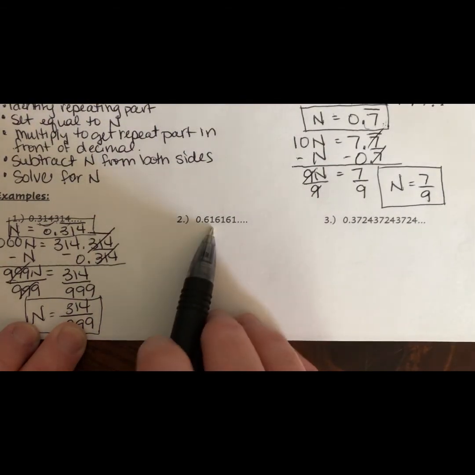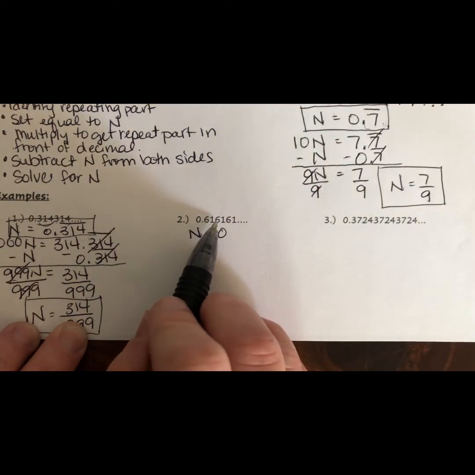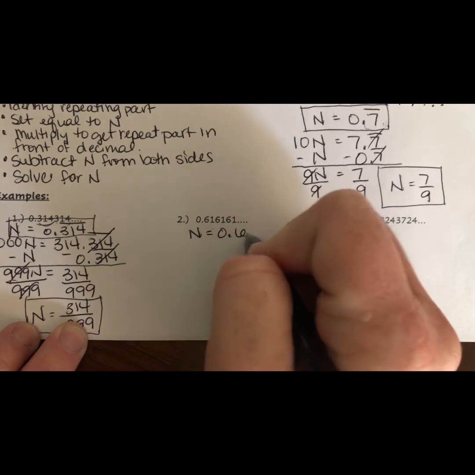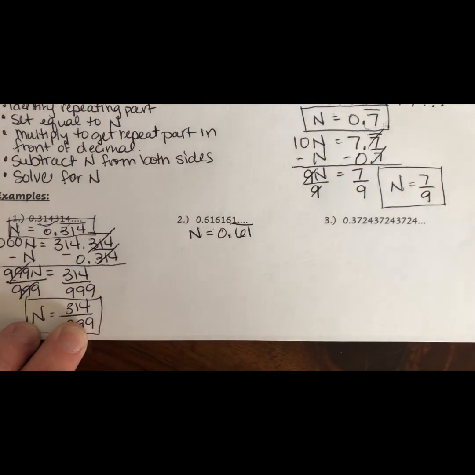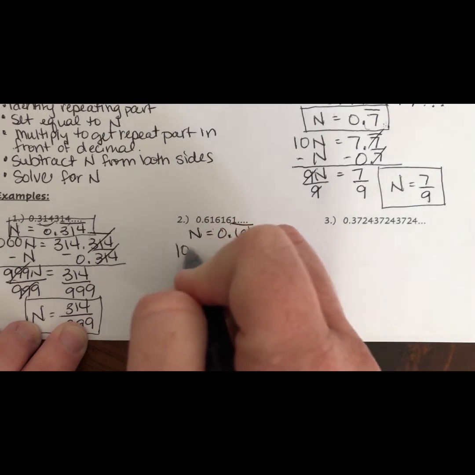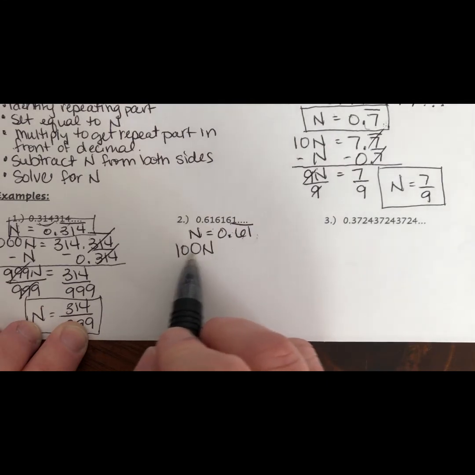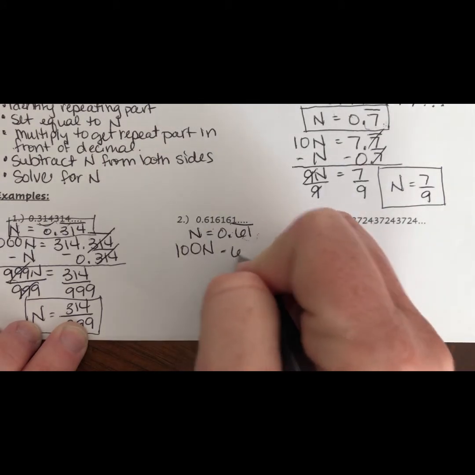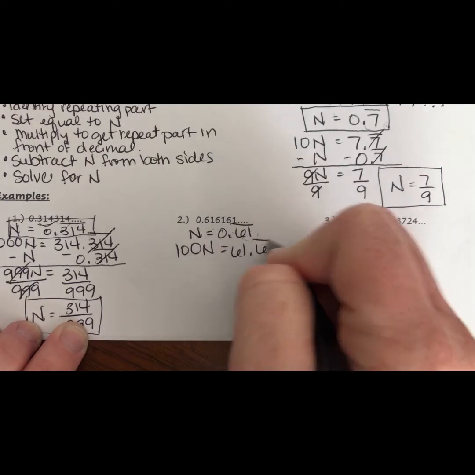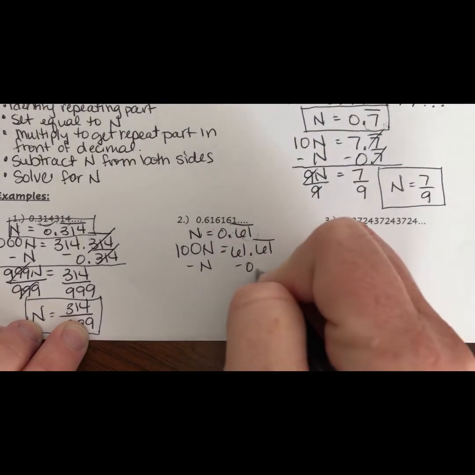Okay, so here, first step, n equals my repeated part. It looks like it's saying 6, 1, 6, 1, 6, 1. So the repeated part is just 61. So I put the line over it. Then I've got to multiply to get the repeated part in front of the decimal. I've got to move it 2 decimal places. So I'm going to multiply it by 100. However many decimal places you're moving it, that's how many zeros you need here. So I'm moving it 2 times, so I need 2 zeros here. 100n equals 61. And then I still have that repeating part there. It keeps going on. Then I subtract n. I subtract my repeated part.